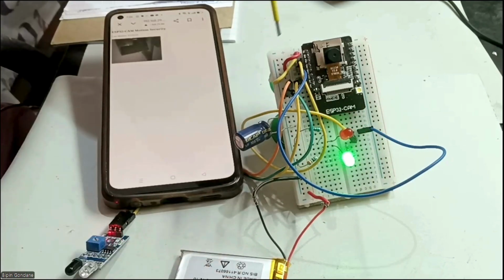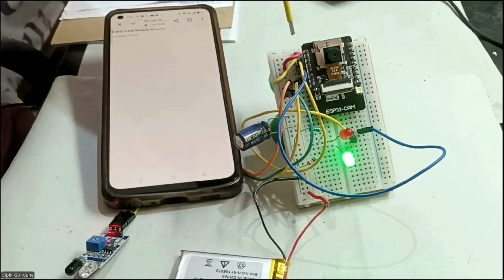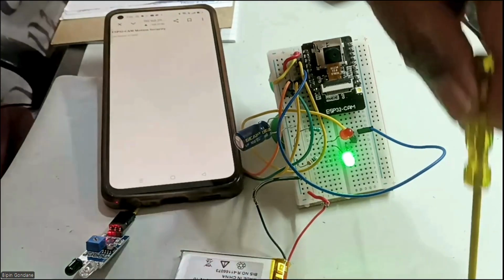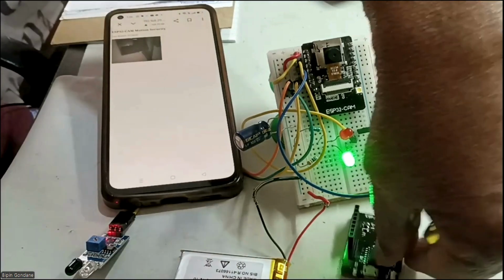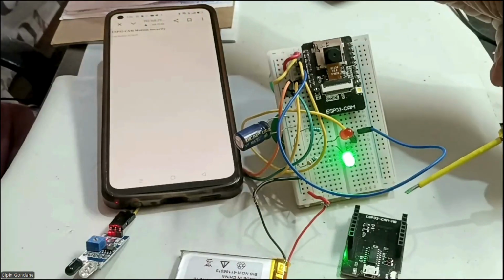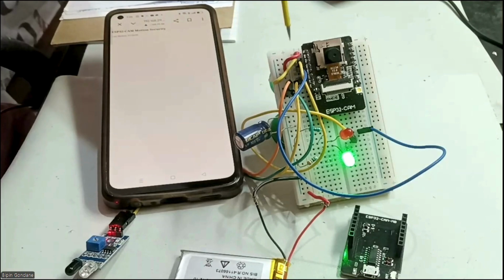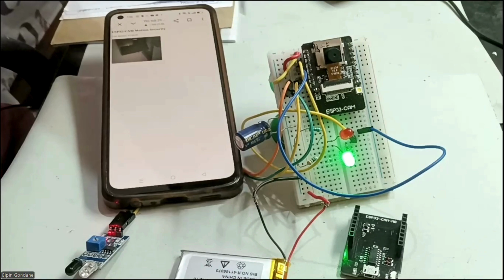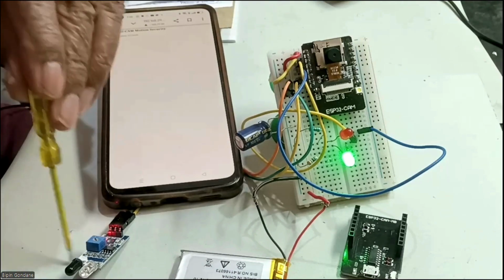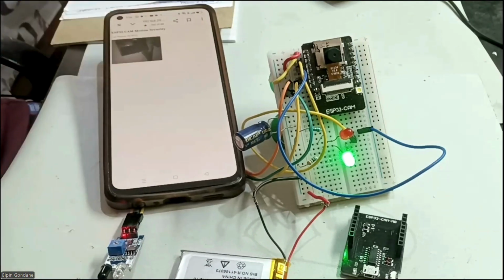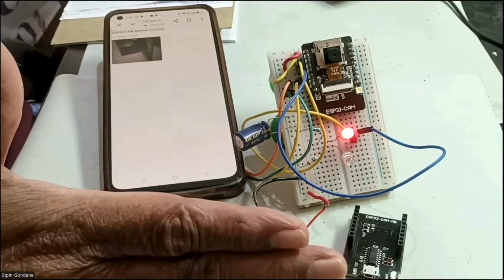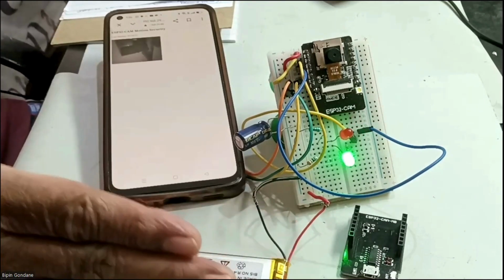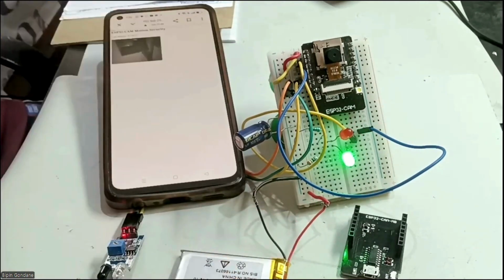How it is working: I have given 5 volts to my cam after programming with the FTDI programmer. You can use it. And ground. There are only 3 connections: 2 for the LEDs and 1 for the IR. Instead of IR, I can use PIR also, but I found that this is better, so I just gave this. You can see now, I'm making an obstacle, and the photograph has been taken over here. Very simple project.